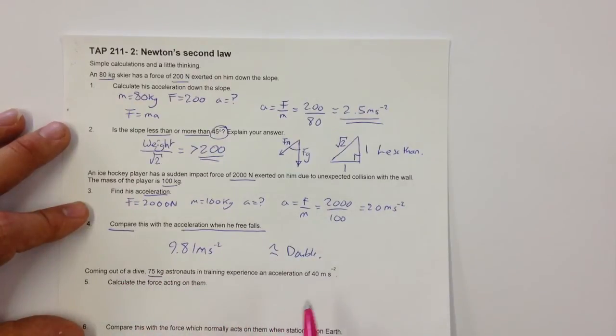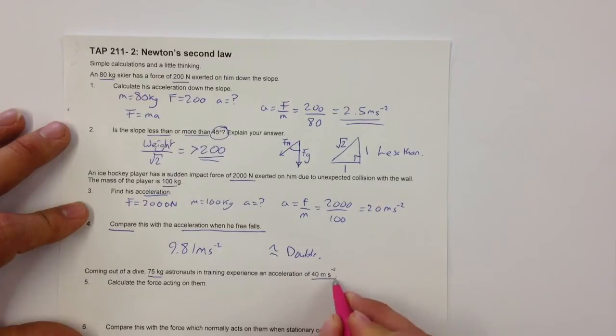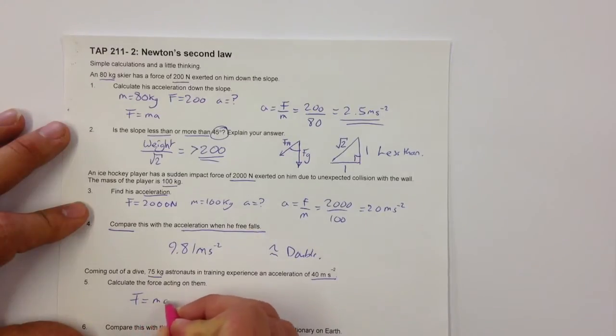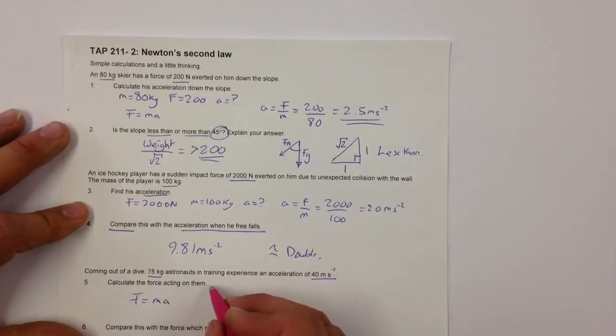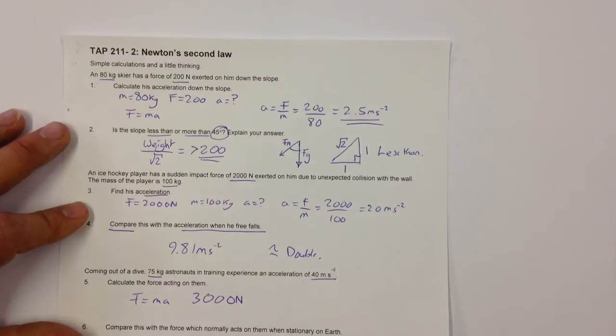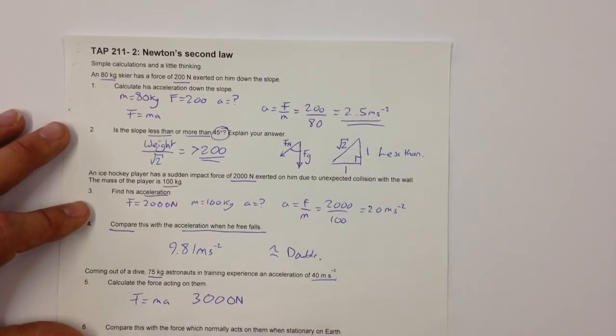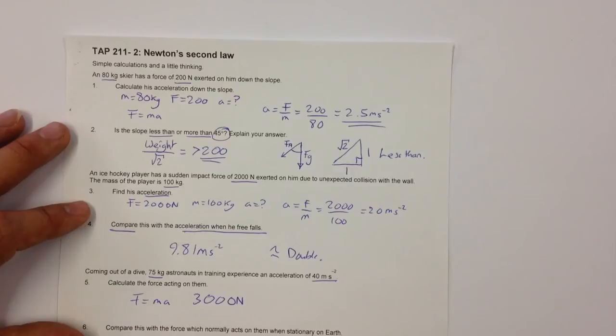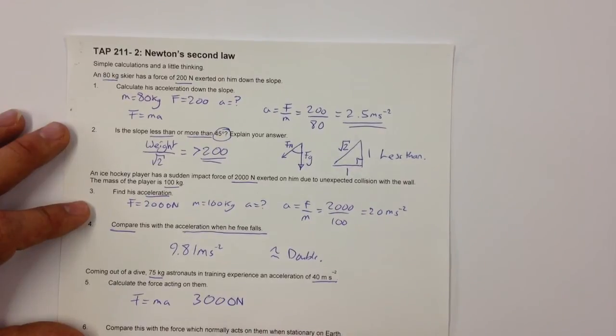Coming out of the dive, a 75 kilogram astronaut in training experiences an acceleration of 40 meters per second squared. Calculate the force acting on them. So this is just using Newton's second law directly, and you will get an answer of 3000 newtons, so just m times a. Compare this with the force when he's stationary on Earth. Well, if he's stationary on Earth, then he has no acceleration, so it's just the force acting downwards on him, so that will be 750 newtons, so that's his weight. If we compare those two numbers, it's approximately 4 times greater.